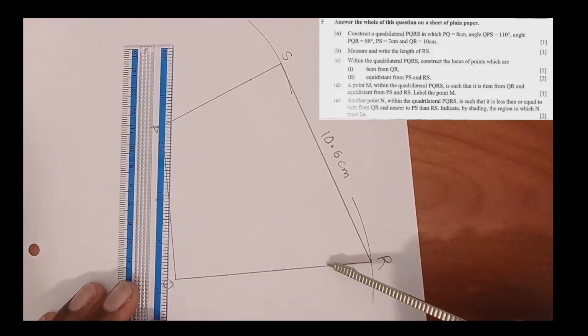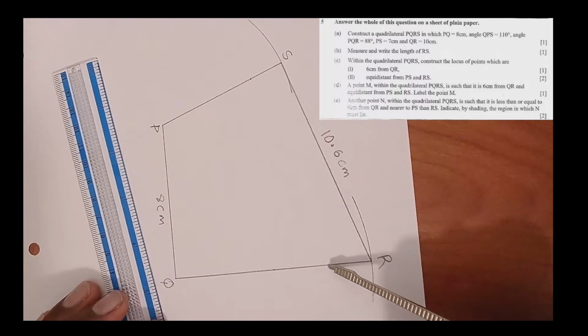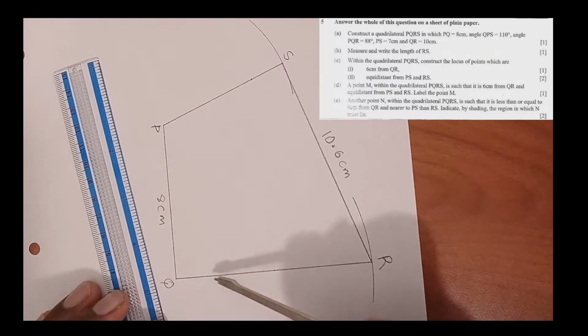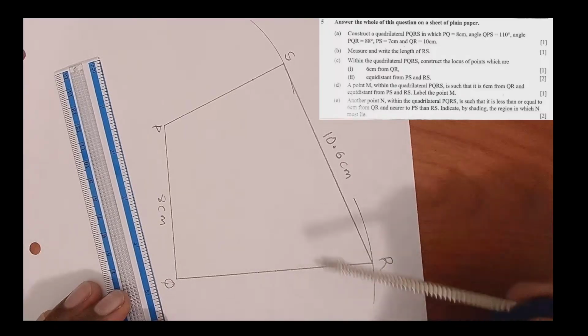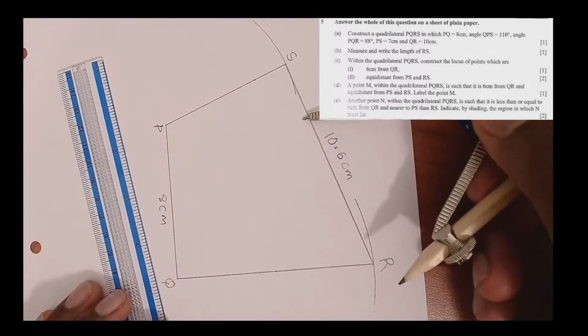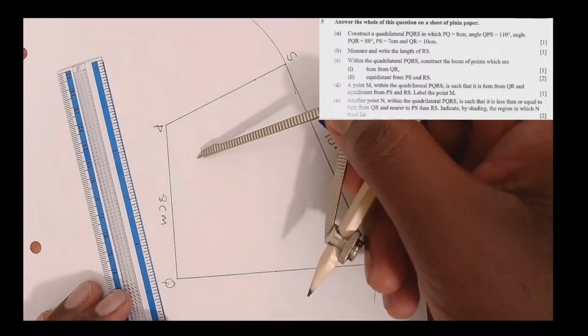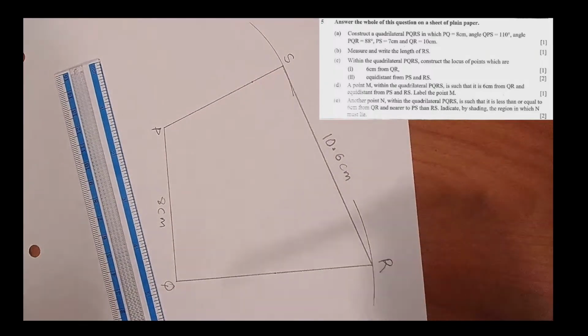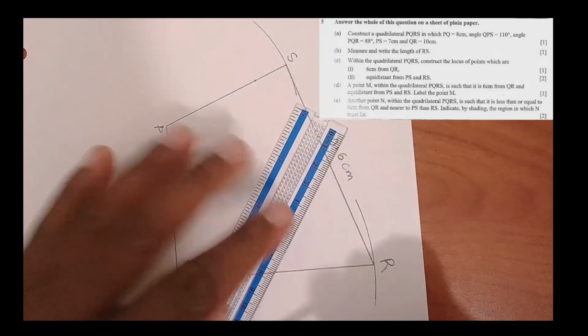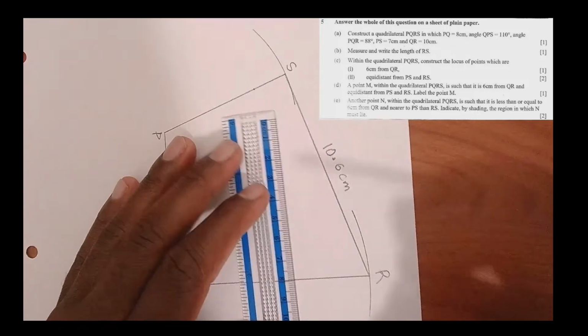You can draw a perpendicular line at any line, say at QR, a perpendicular line here and a perpendicular line here, and then measure 6 centimeters going this far, and then connect, right? Which is not a bad idea, but I don't like that method, so I'll just go through the easier one.